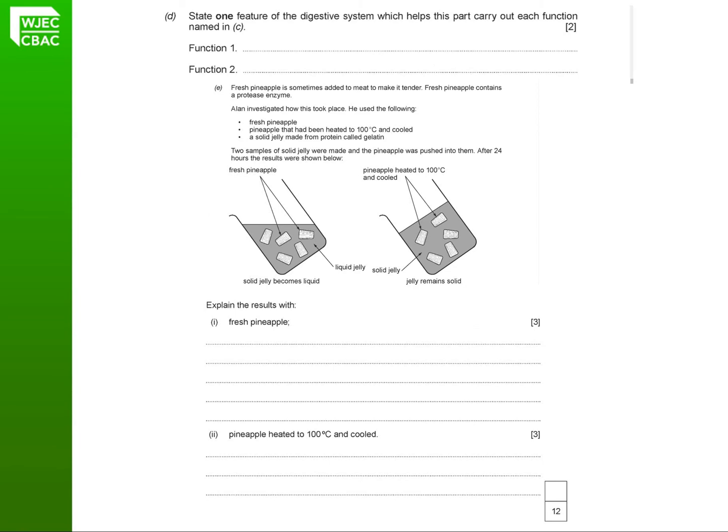If we look at the next part of this question then, fresh pineapple is sometimes added to meat to make it tender. Fresh pineapple contains a protease enzyme. Alan investigated how this took place. He used the following. So fresh pineapple that had been heated to 100 degrees C and cooled, and a solid jelly made from protein called gelatin. 2 samples of solid jelly were made and the pineapple was pushed into them. After 24 hours, the results were shown below. So with the fresh pineapple, the solid jelly has become a liquid. With the pineapple that had been heated to 100 degrees C and cooled, the jelly has remained solid. Explain the results with the fresh pineapple.